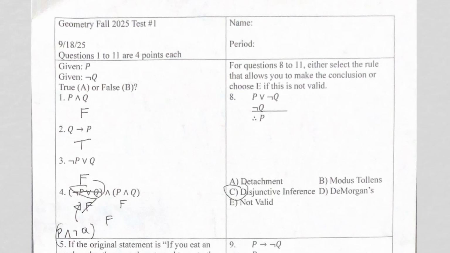Here are the answers explained for Geometry Test 1, Form A.